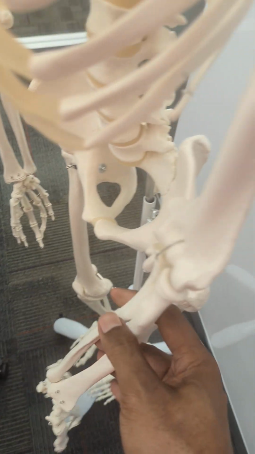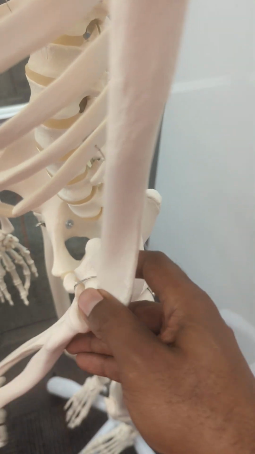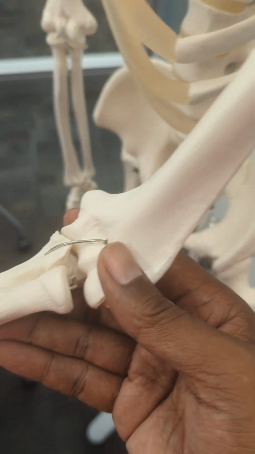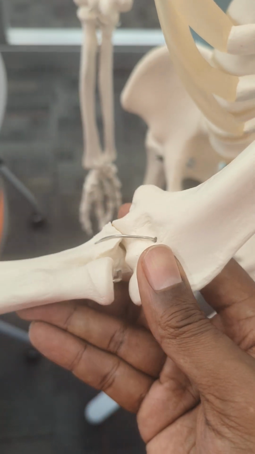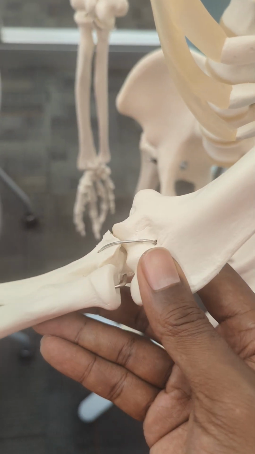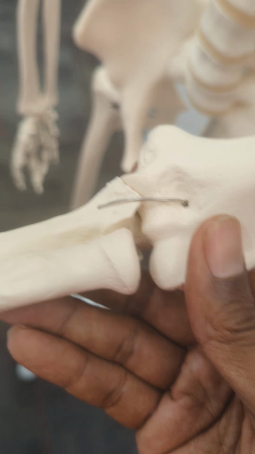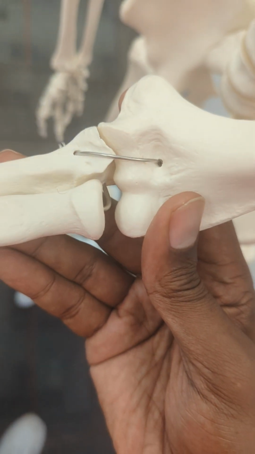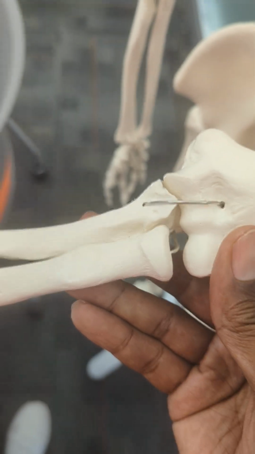A hinge joint, however, would be like your elbow. Now, here's something that textbooks love to do. They love to name the fact that your elbow is a hinge joint. But you want to always remember that there are 3 bones involved in your elbow, not 2.